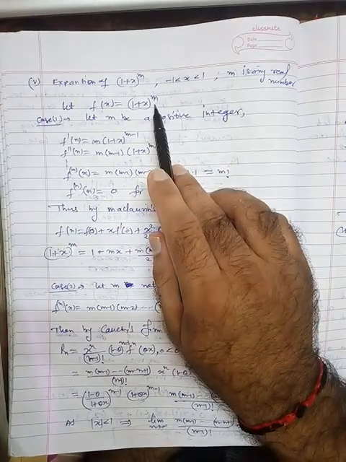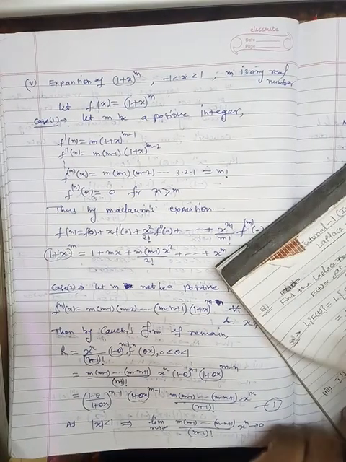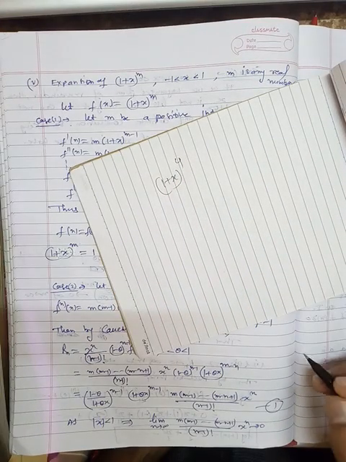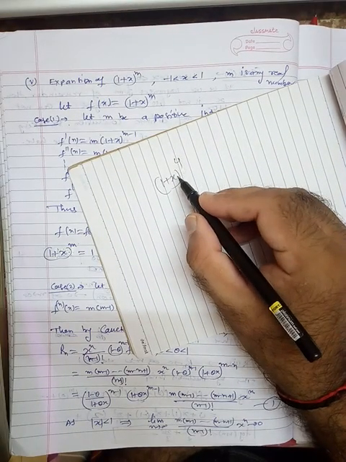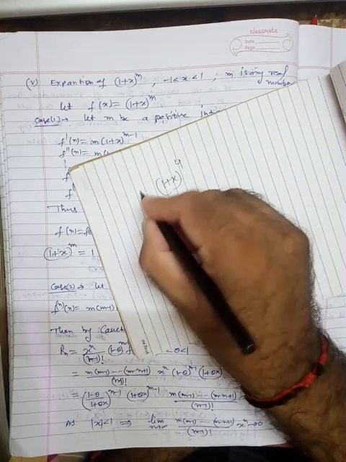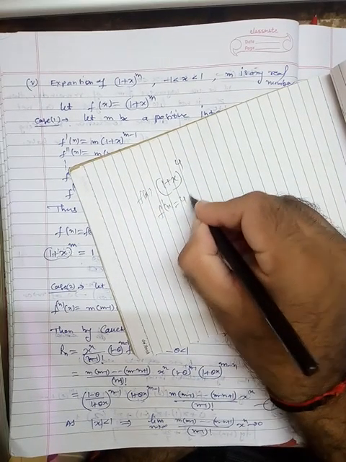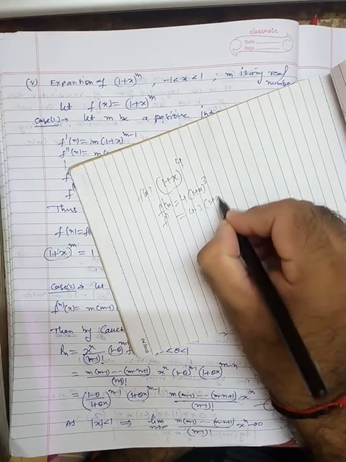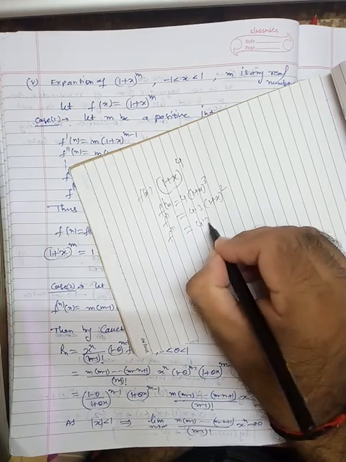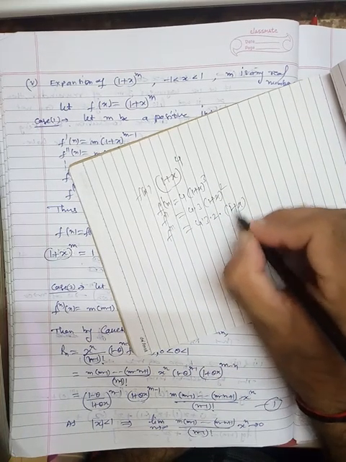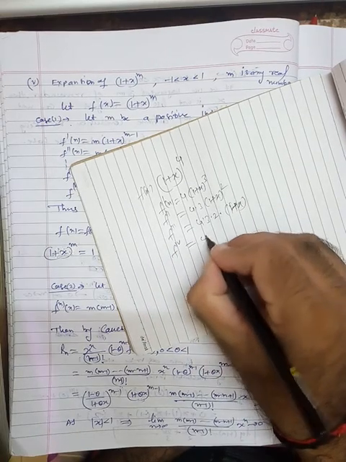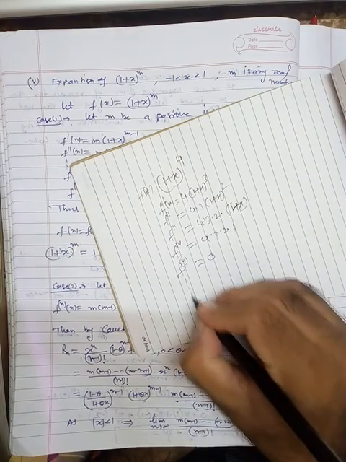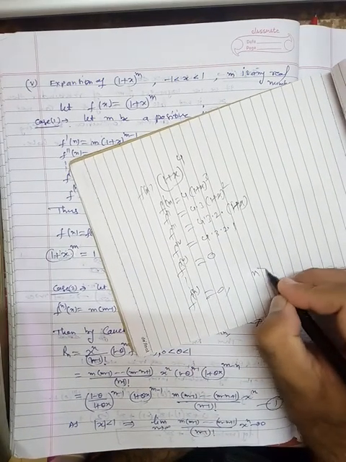Okay, so when m is a positive integer, for example, if we have (1 plus x) raised to the power 4, this is a positive integer, so we can differentiate this only up to fourth order, because this is our f(x). First order derivative will be 4(1 plus x) cubed. Second order derivative will be 4 into 3 (1 plus x) square. Third order derivative will be 4 into 3 into 2 (1 plus x), and the fourth order derivative will be 4 into 3 into 2 into 1, and then the fifth order derivative will be 0, and so the nth order derivative will be 0, where n is greater than 4.